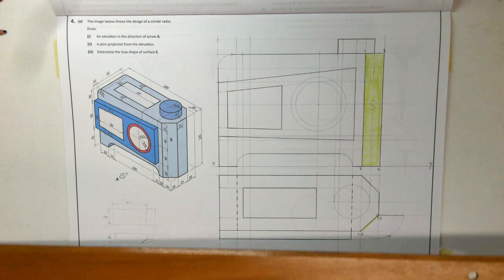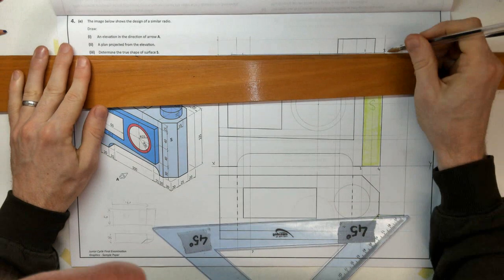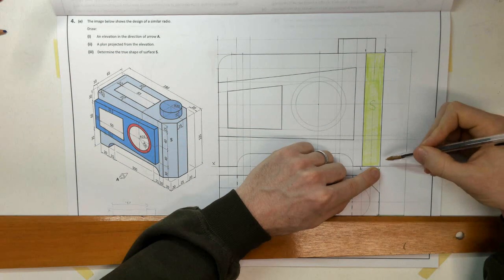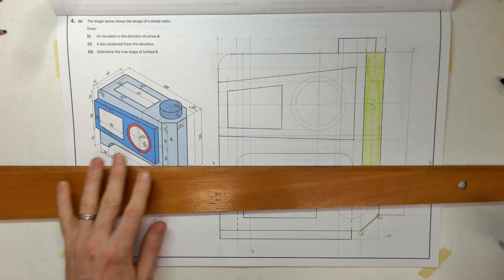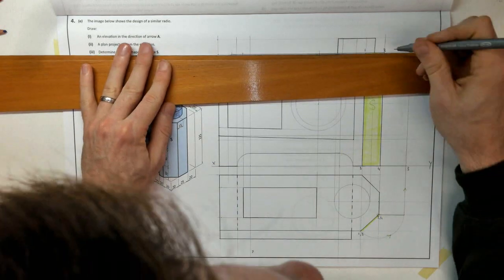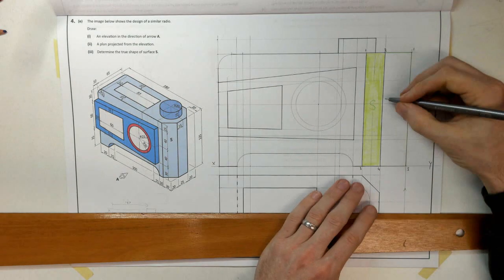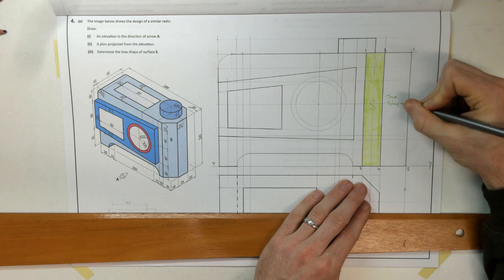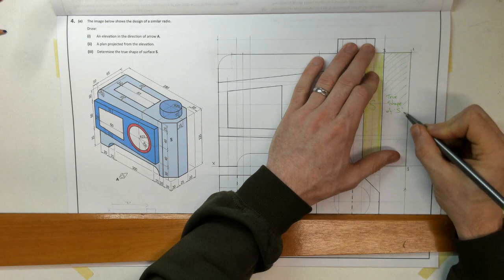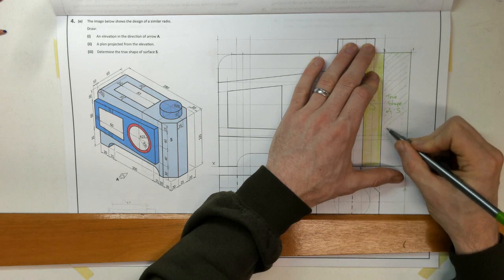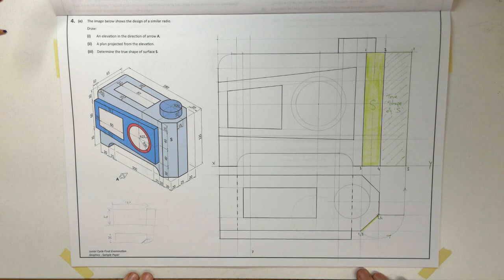I project them up, project out the heights. So 2 and 4 are staying in the same position. There's 1 and there's 3 having been rotated. Let's show that projected up. Just go around that. So this is the true shape of S. I'll just add some hatching to that. So that's my true shape of S. That's the end of the orthographic part of question 4.